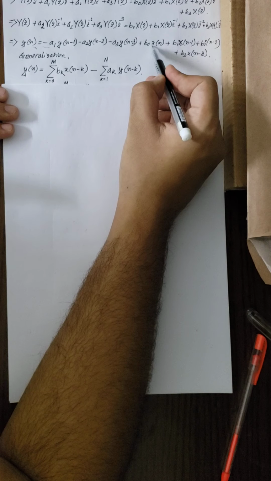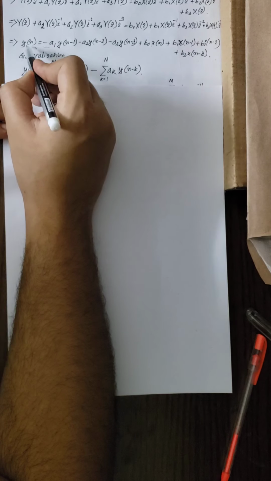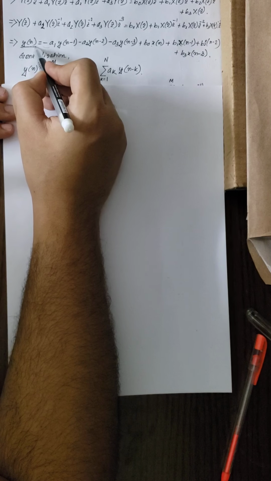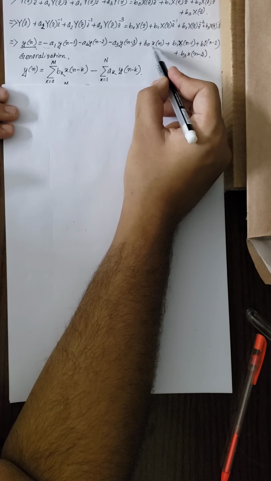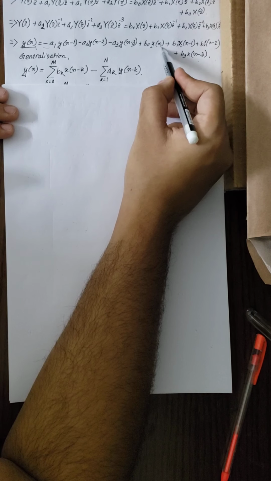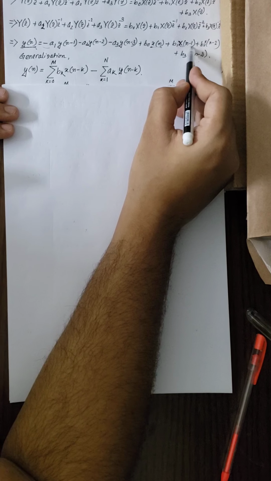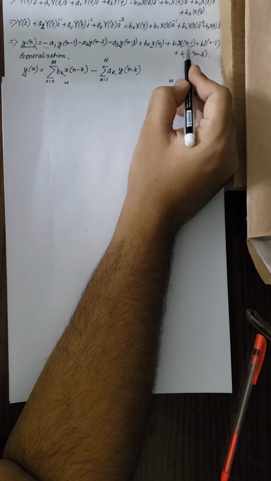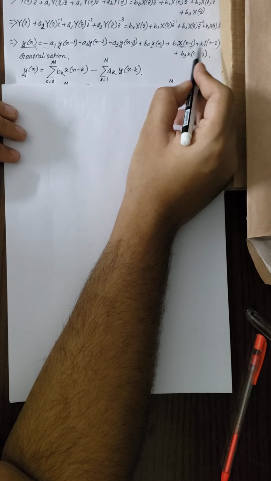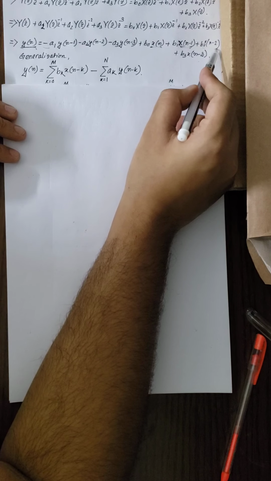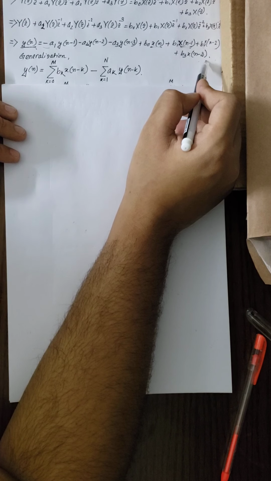That means we get the difference equation y of n as the sum of the inputs. This is the present input and the past inputs. This is the input 1 sample ago, this is the same input 2 samples ago, and this is the same input 3 samples ago.